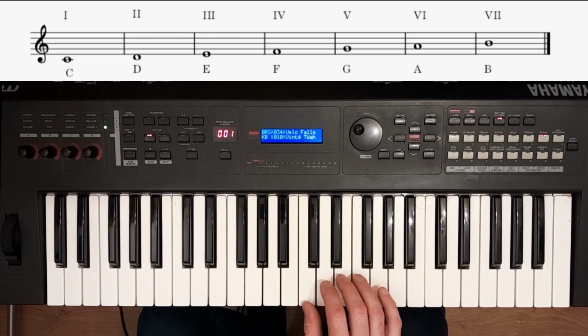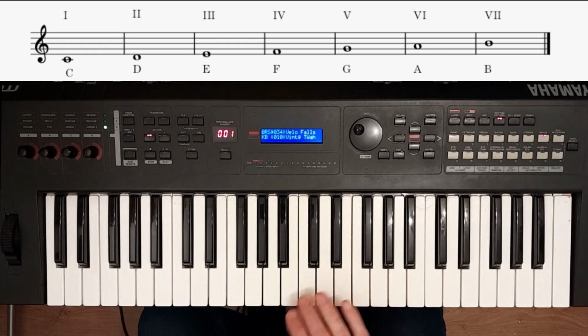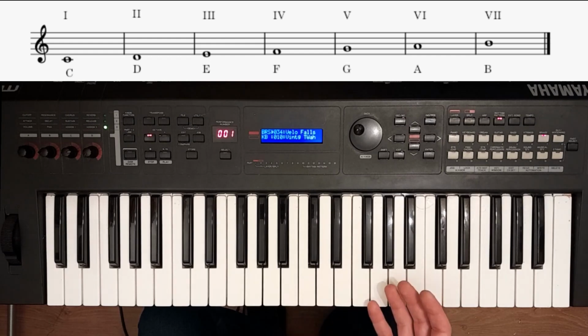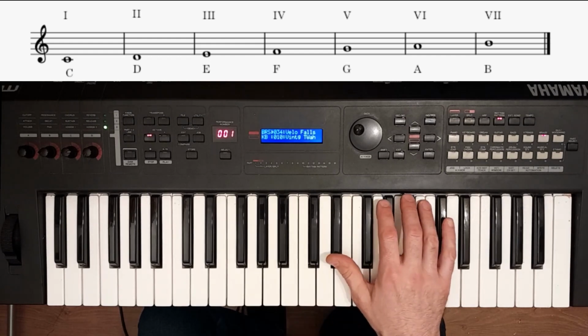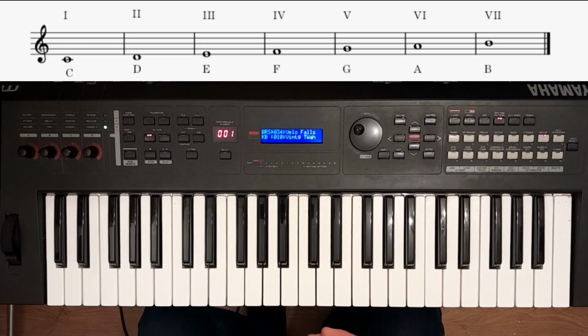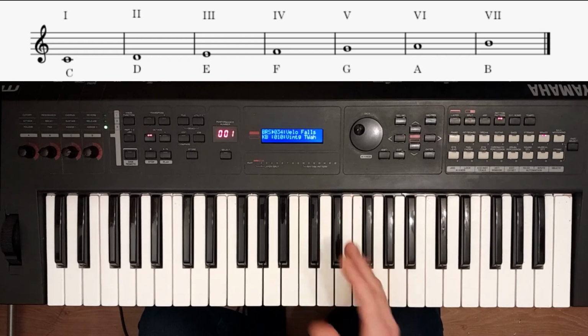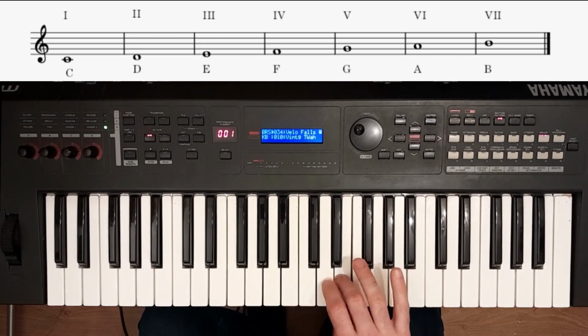Now, it's very important to highlight that if I want to create a chord by harmonizing a scale, I will use only notes from the scale of C. So this means that in this case I'm going to use only white keys because there are no black keys in the scale of C major.